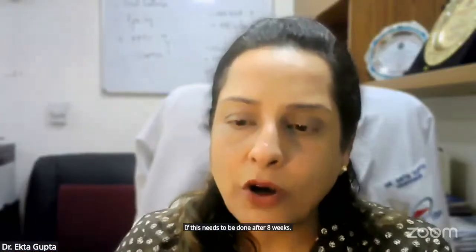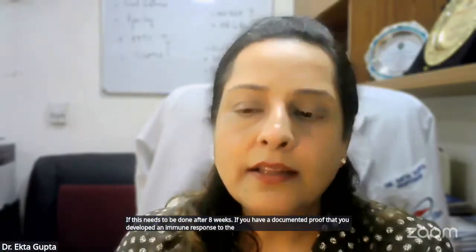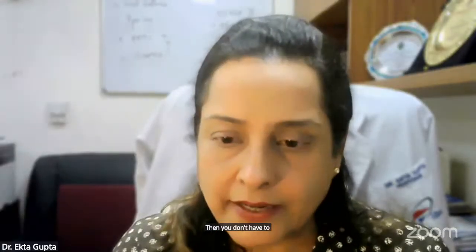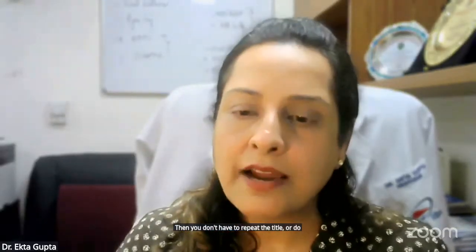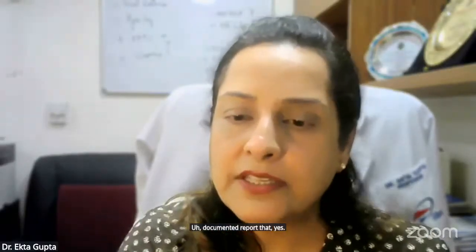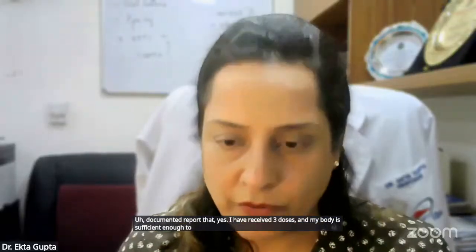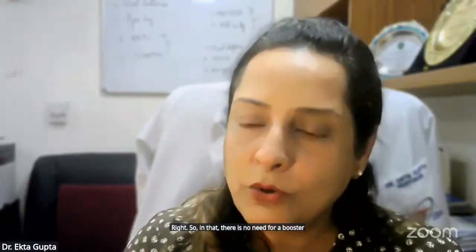If you have documented proof that you developed an immune response to the vaccine, then you don't have to repeat the titer or do anything. You just have to carry that documented report that yes, I have received 3 doses and my body was able to mount an immune response. So there is no need for a booster if you are totally immunocompetent.